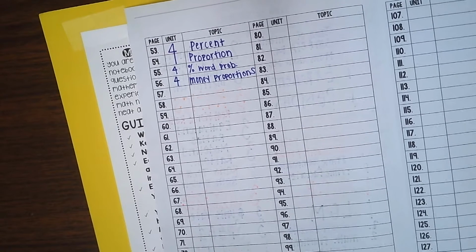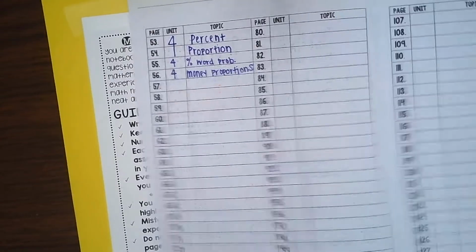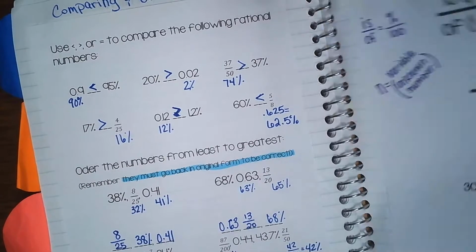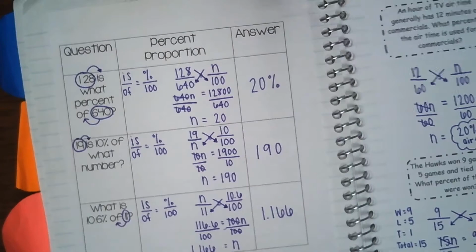We're turning to page 56. We're going to glue in one page.